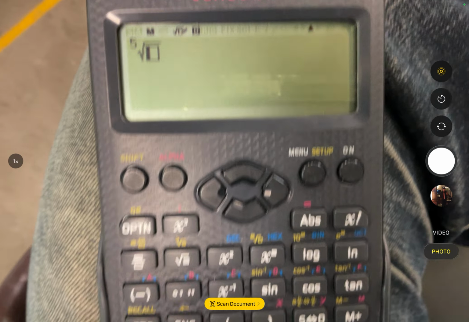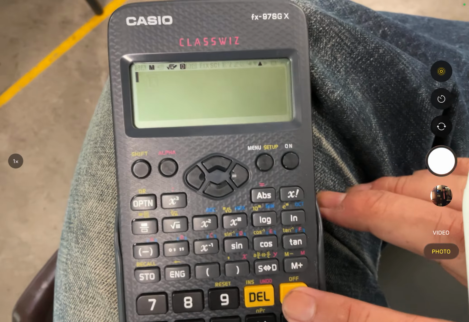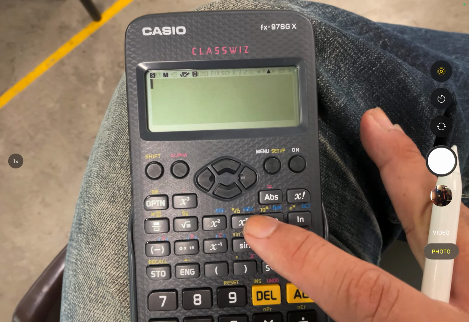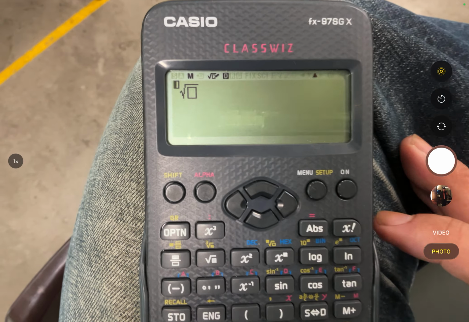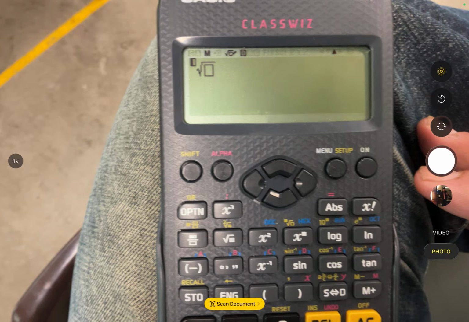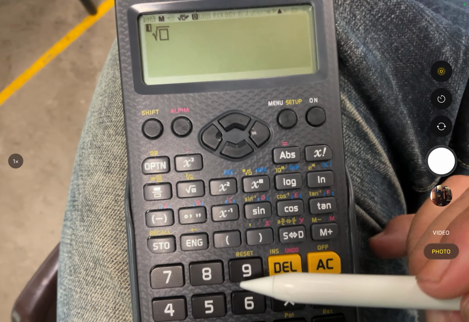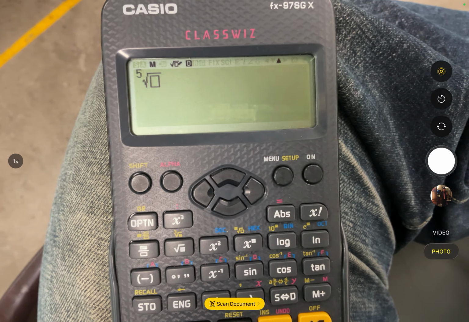Okay, again, I restart. I want that button. I first go to shift, then I go to here. Then I can choose how many roots I want. So in the outside box, I want to choose 5. Then I will have the fifth root.